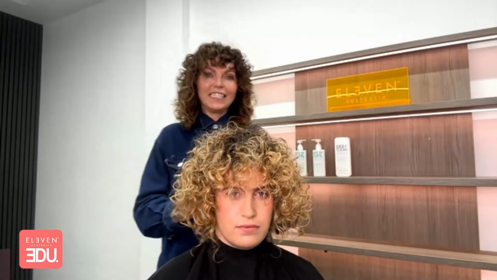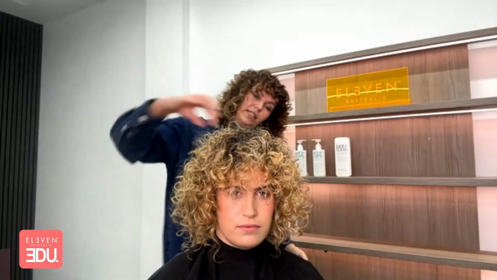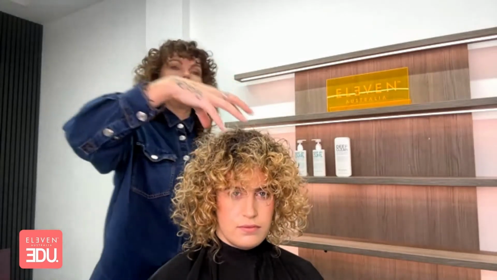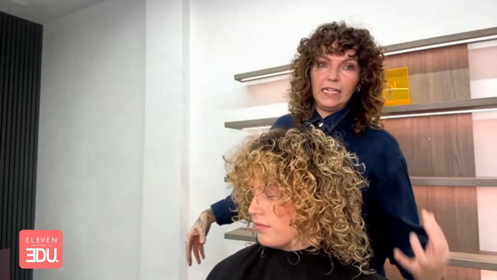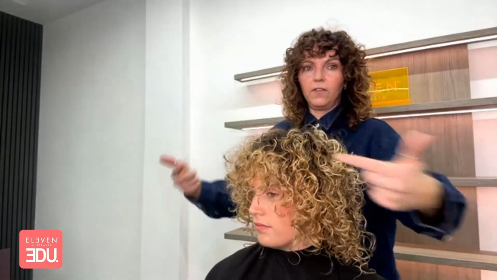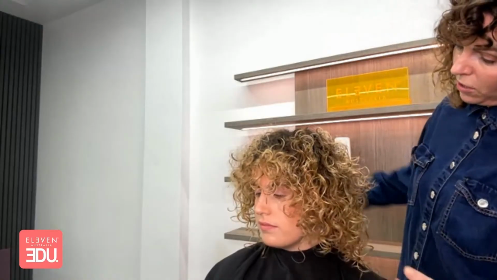Even though I've disconnected from that crown area here, when I turn Jill's head to the side, it's still blending in perfectly, yeah? Even though this is completely disconnected, but what we've done by taking just those little bits off, we've brought that volume back into the hair, yeah? You can see there's more definition within the curl.